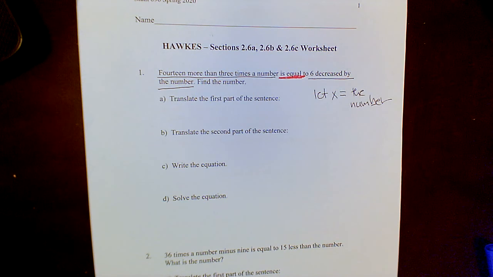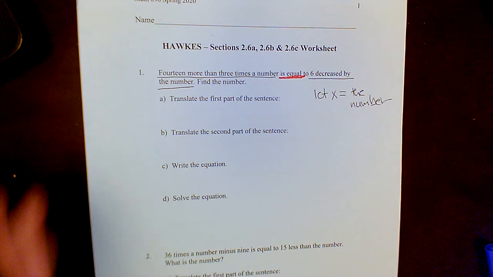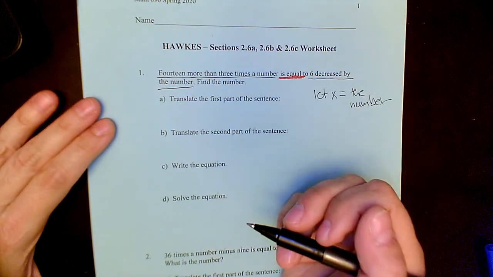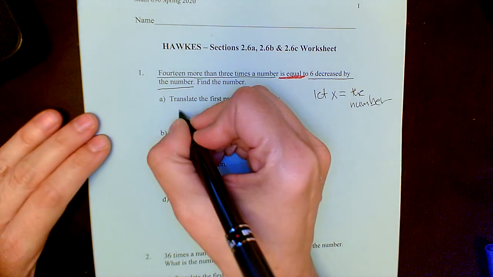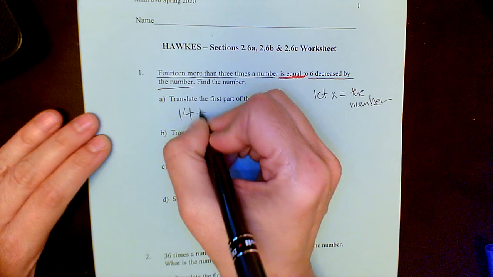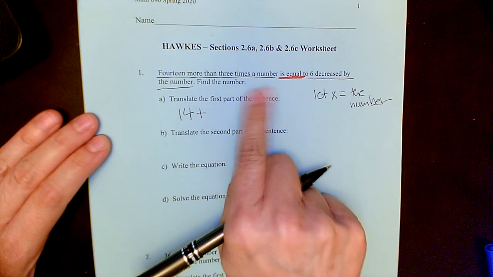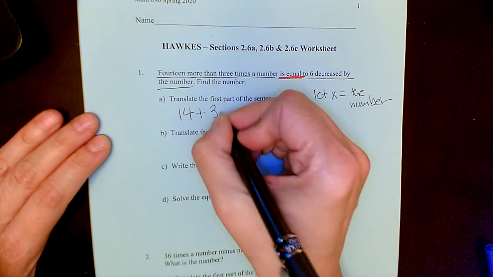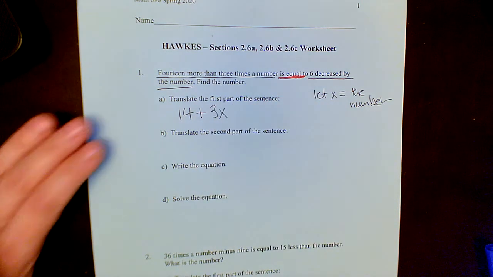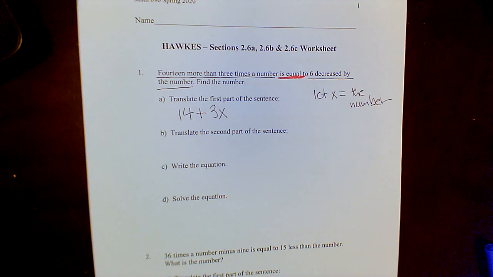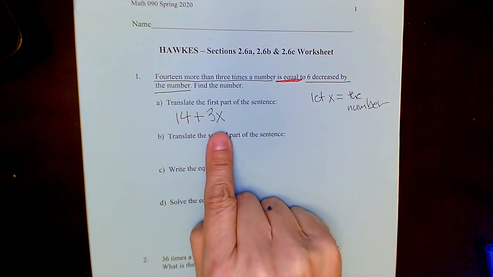So 14 more than. More than is what operation? Add, subtract, divide, multiply. Well, more than means 14 plus. So I'm going to say 14 plus 3 times the number. So 14 plus 3x. That's the first part. 14 more than 3 times the number.